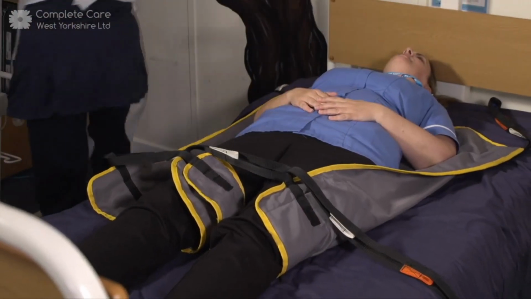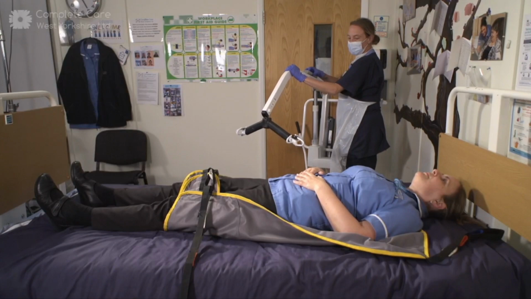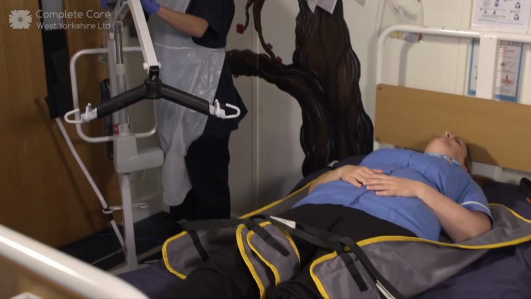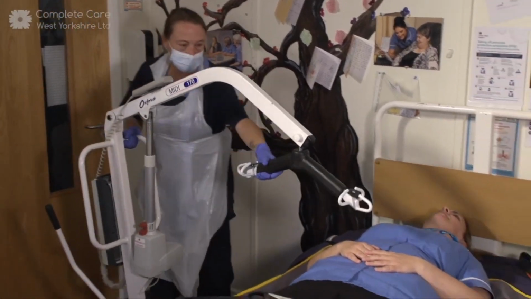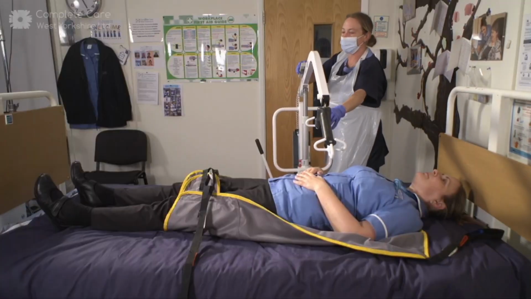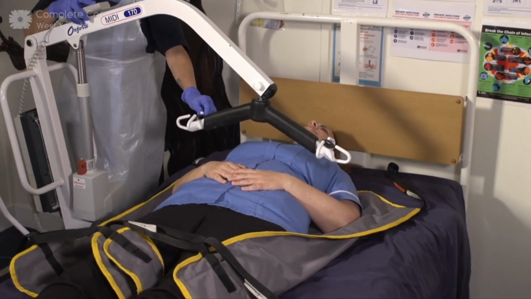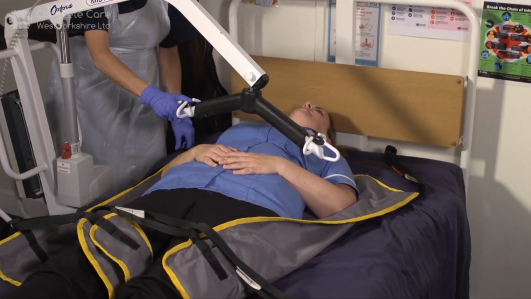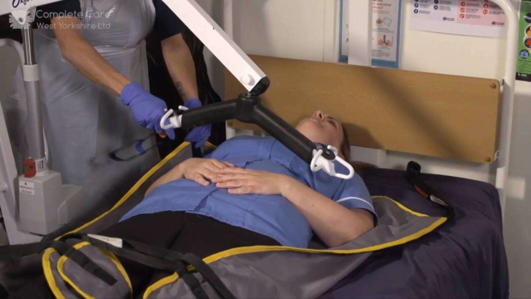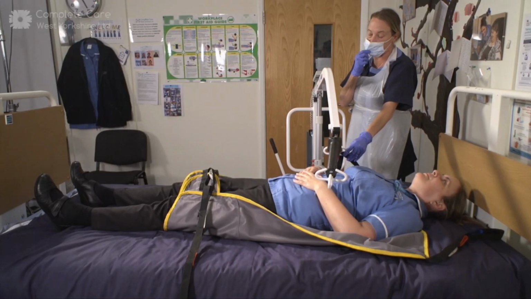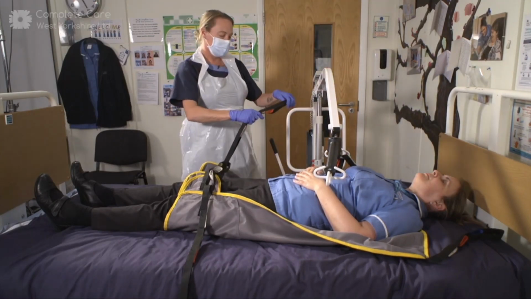Bring in the hoist. Watching the carry bar at all times. Lower the bar, don't place on the service user. Read the care plan and the moving and handling plan to ensure you get the right colours for the hoist.